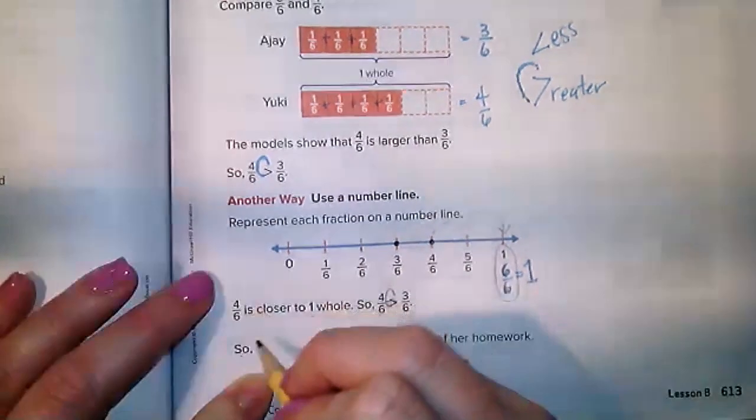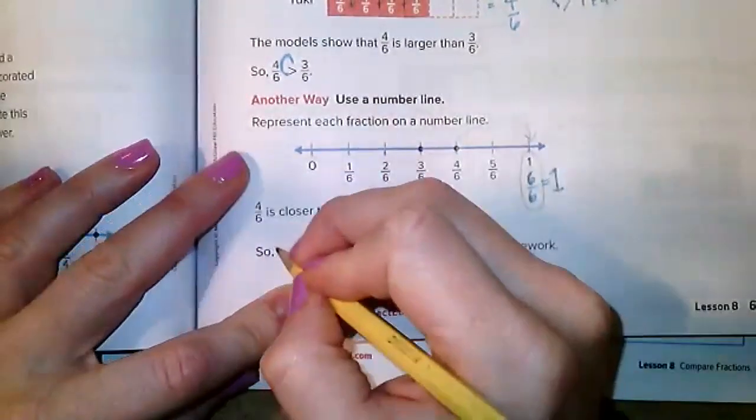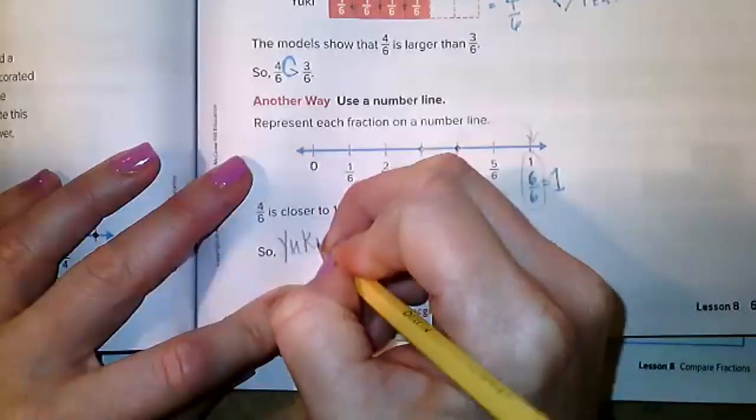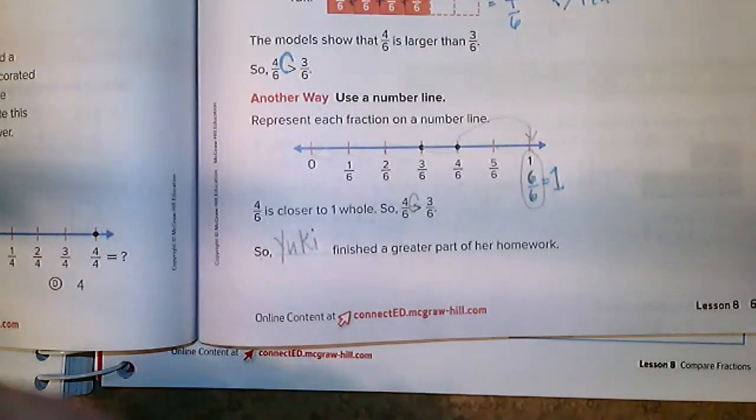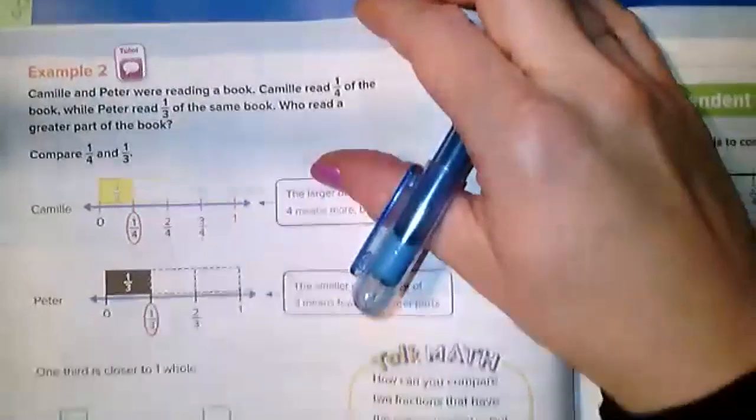So Yuki finished a greater part of her homework. Does that make sense? All right, so let's move on to example number 2.